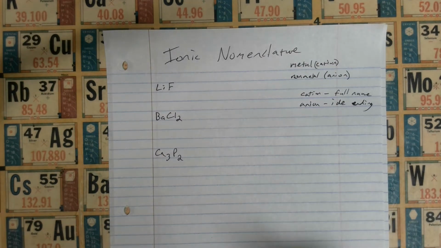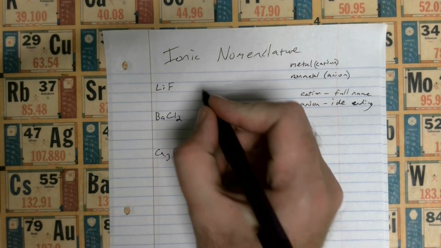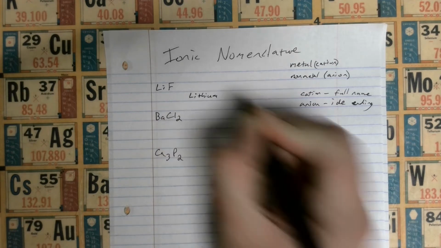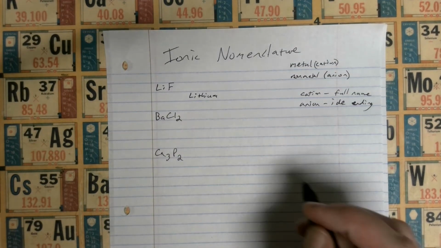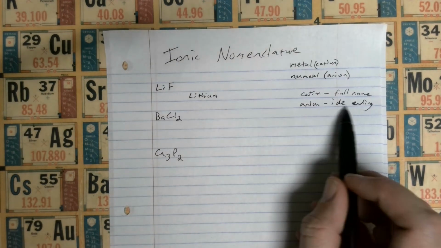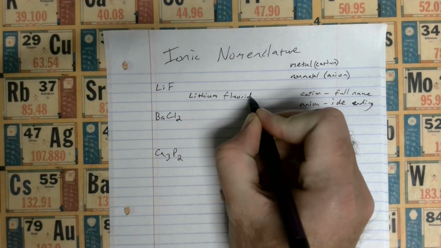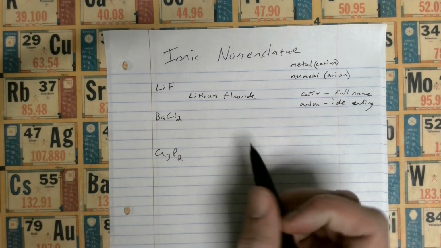So here's a couple examples I'm going to go through. LiF. So Li is lithium, and then F is fluorine. And since we changed the ending to "ide," it would be fluoride. So lithium fluoride, that's it. So LiF we call lithium fluoride.